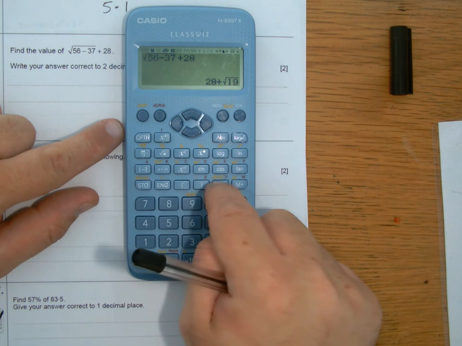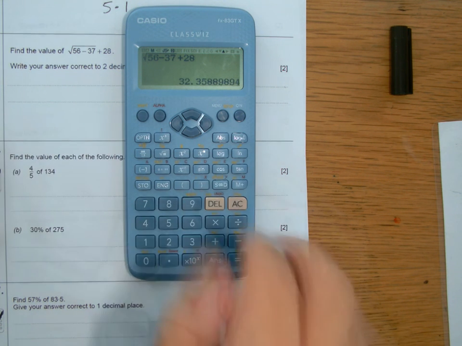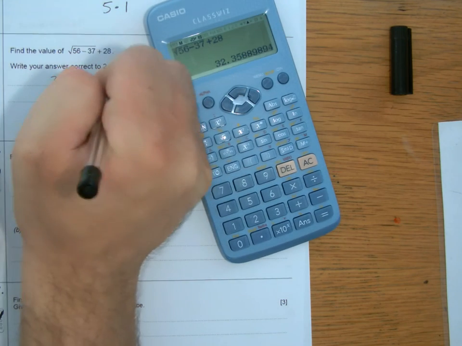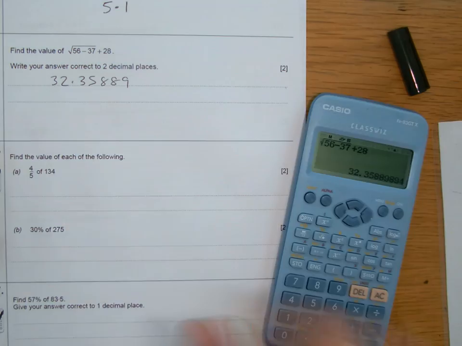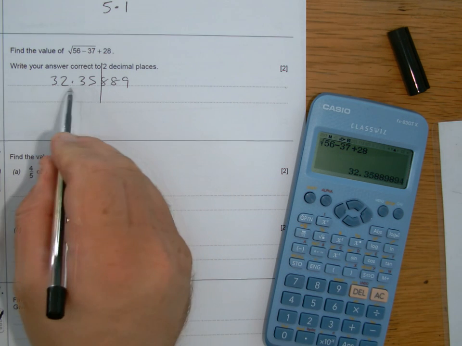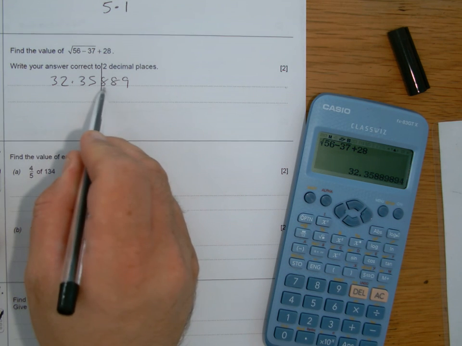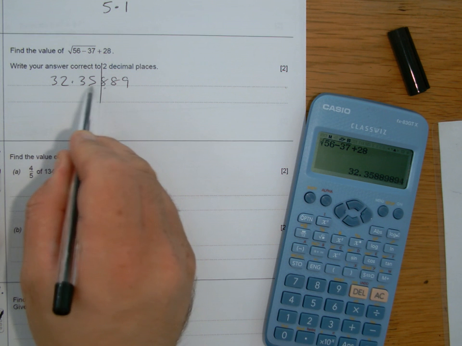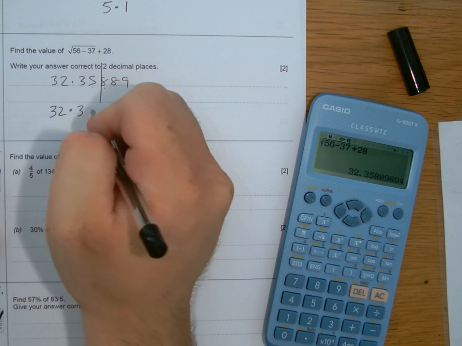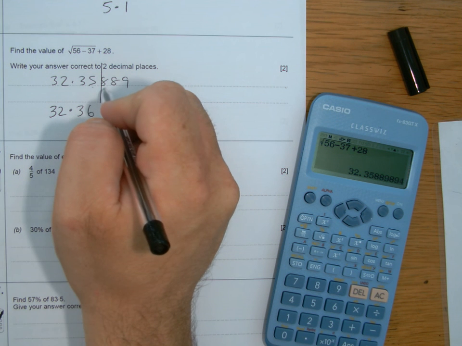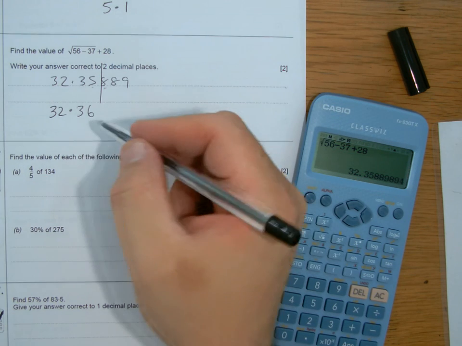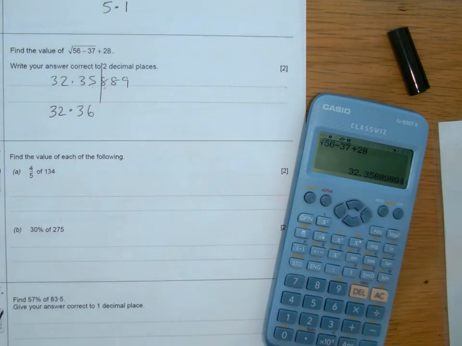And I get this, so again I've got to press the SD button. 32 point, let's write some of that down, 32.35889. Okay, we get the picture. And it says 2 decimal places, so we chop off. We need to have 2 digits after the point, and because the digit after where we chop is an 8, we're going to round this up. So we get 32.3. Now we're not going to write 5, we're going to write 6, because that digit there is 5 or above. It's actually 8, so that rounds up to a 6 there. So we get our answer to 2 decimal places of 32.36.